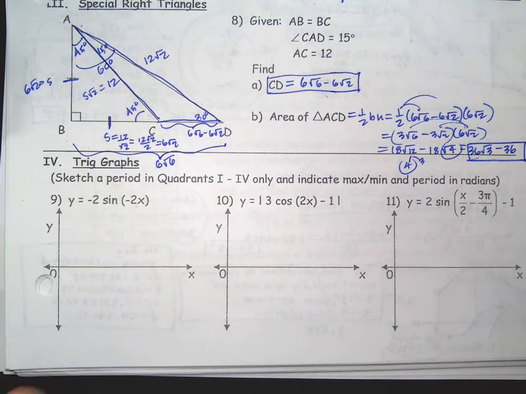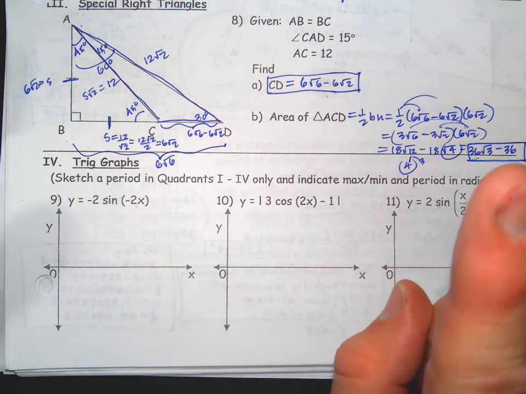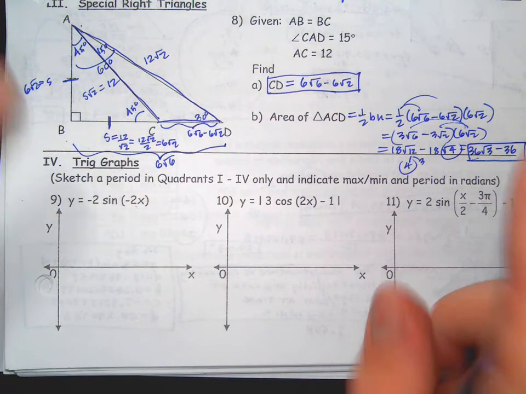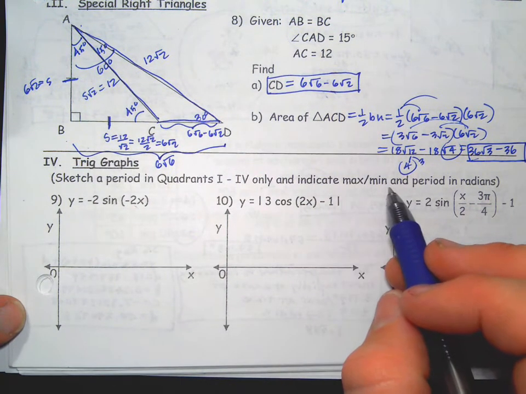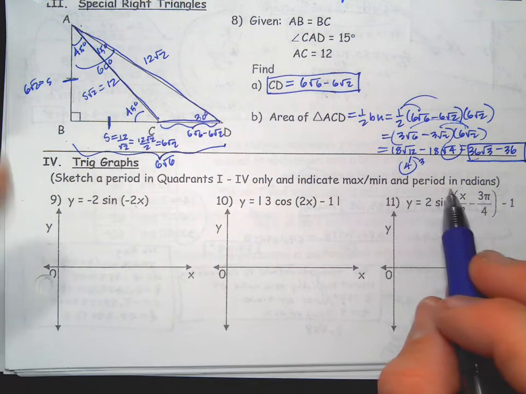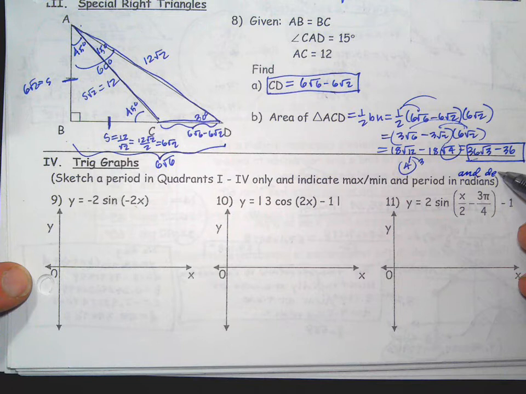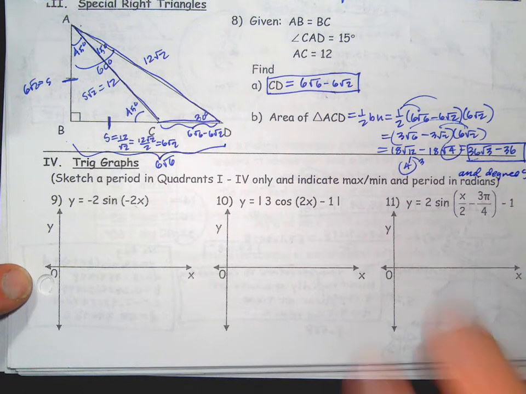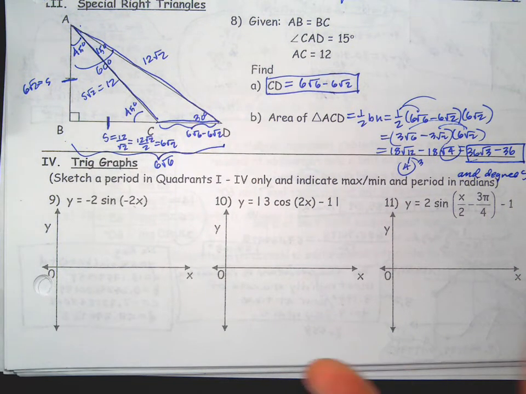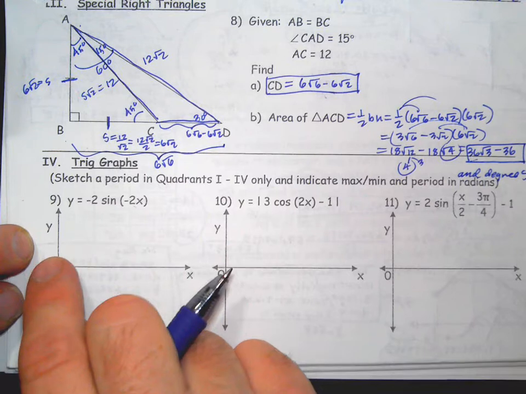Now for the graphing ones, I guess you know what kind of work I'm looking for. I want one complete period, not more, not less. I want the maxes and mins indicated, labeled. Horizontal lines, I want the period in radians and degrees. And if possible, if convenient enough, I'd like it to start at the origin, 0, 0.